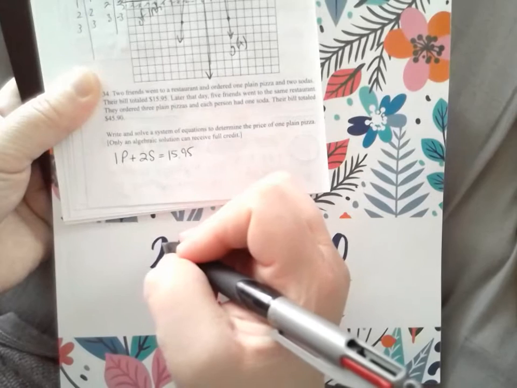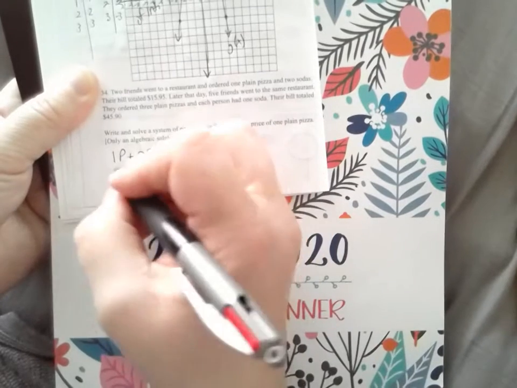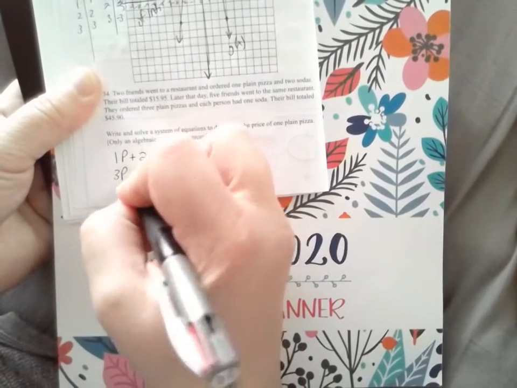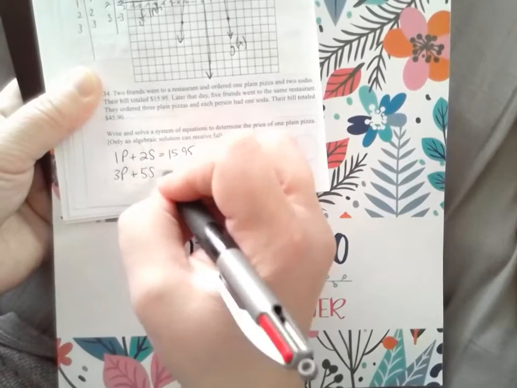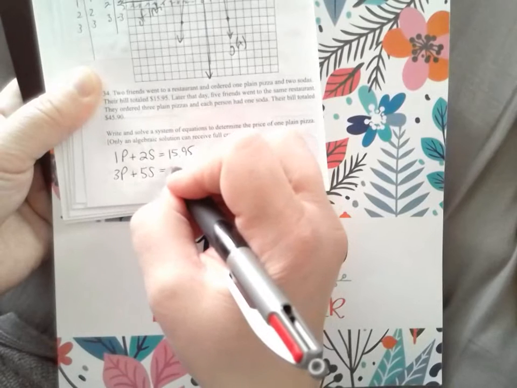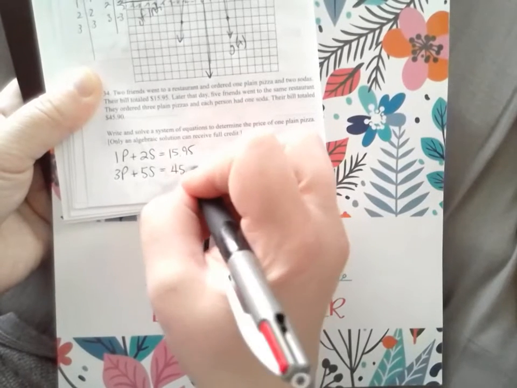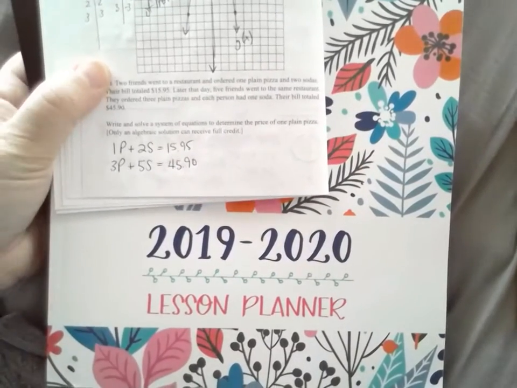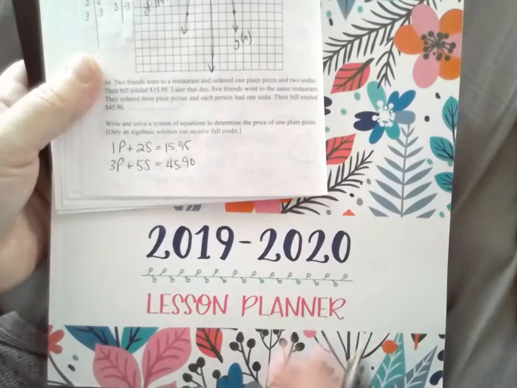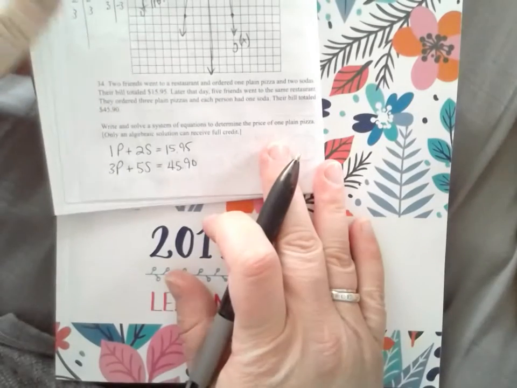Later that day, 5 friends went to the same restaurant. They ordered 3 pizzas, and each person had a soda. There were 5 of them. 5 sodas for $45.90. There's the system of equations that's going to get you at least 1 or 2 points on this 4-point question. Okay? Now what do we do with it?